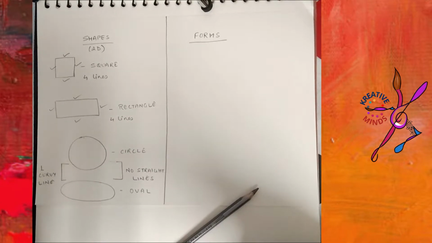Wait. One by one. Just raise your hand. Yes, Ariana. The difference between the square, the rectangle, the circle and the oval would be that the circle and the oval are one curvy line, but the square and the rectangle are 4 straight lines. Absolutely correct. Any other difference that we see over here?